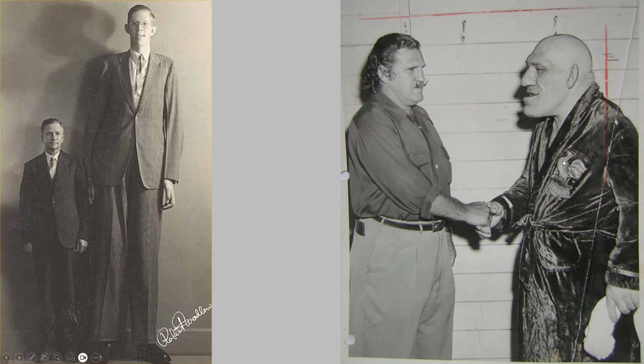Over here on the right, we have two guys. On the left of the right picture, we have a man who is of average height. And on the right, we have another man who is of average height. If we look at the man on the right, though, we could tell something is a little bit different. This man has something called acromegaly.